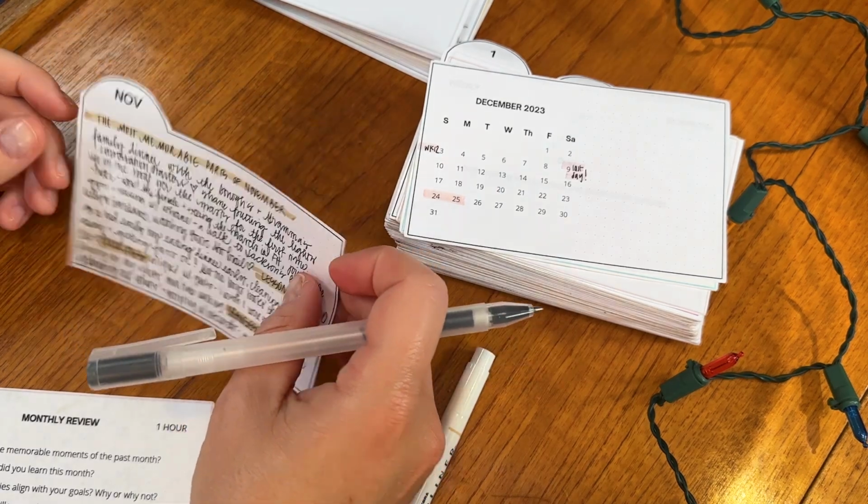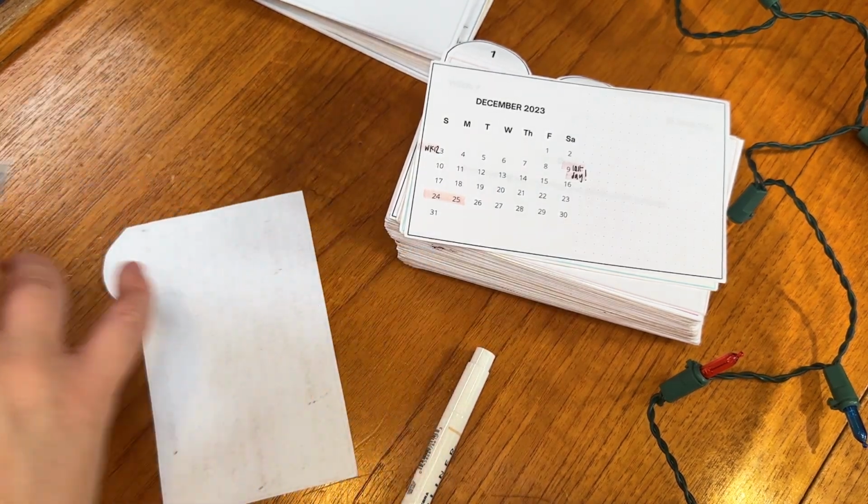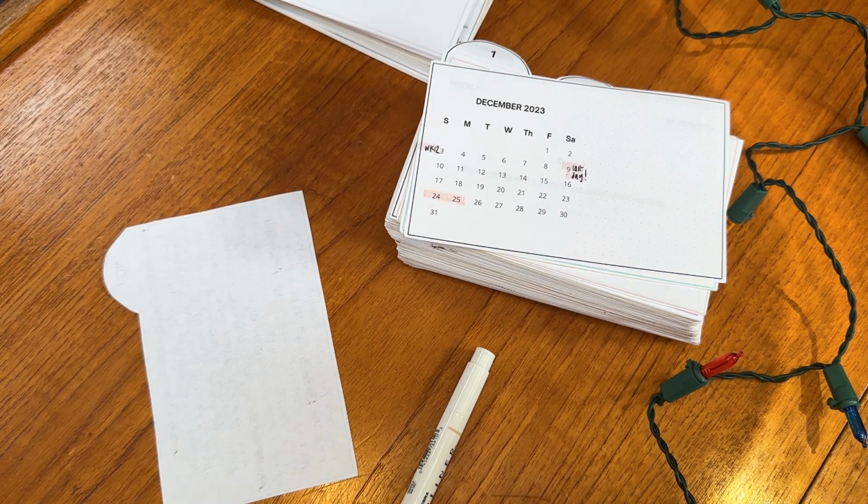Now, on the back of the index card, or this monthly divider, I should say, I'm going to do my gratitude exercise. Last month, I created a simple list, and this month, I wanted to make more of a mind map where I'm focusing on one subject and writing things that I'm grateful for.